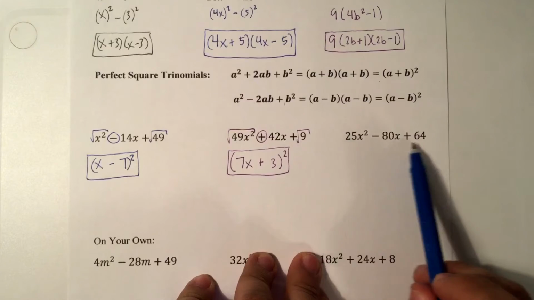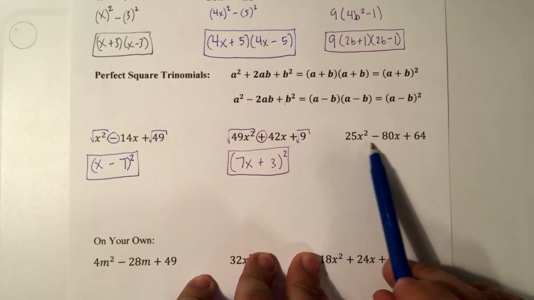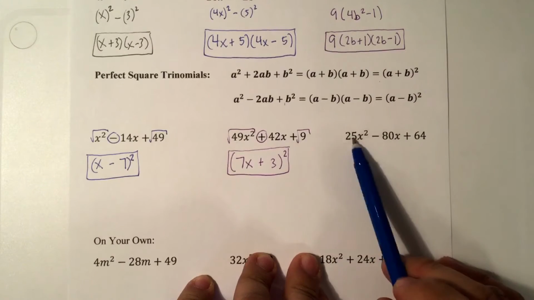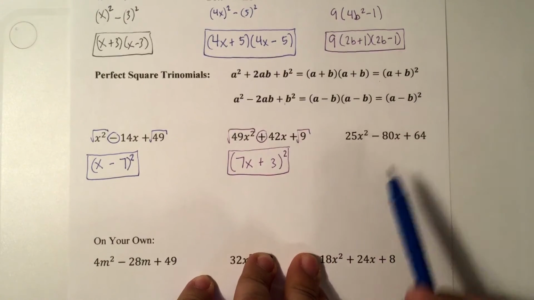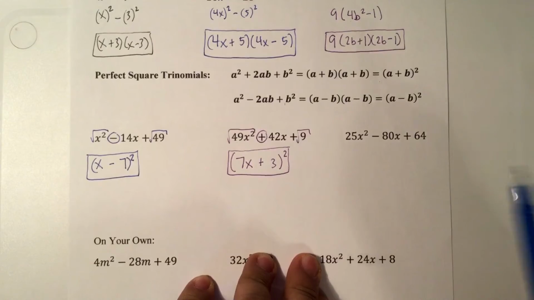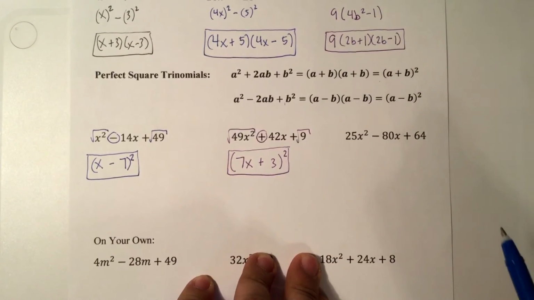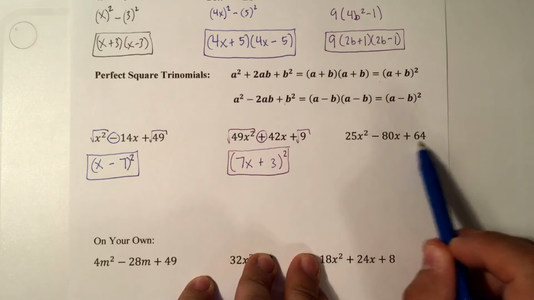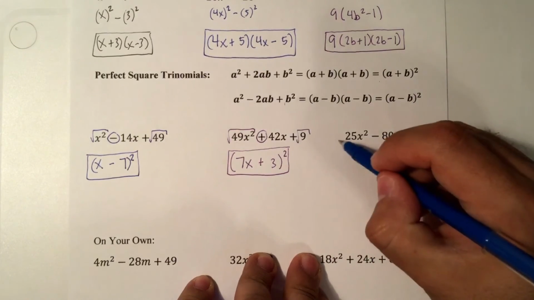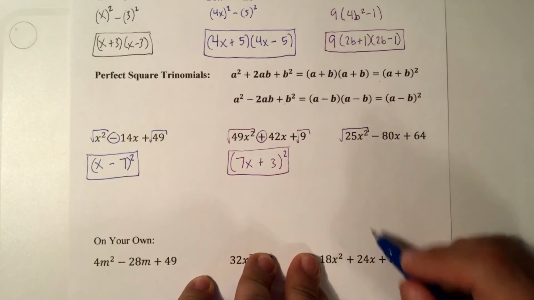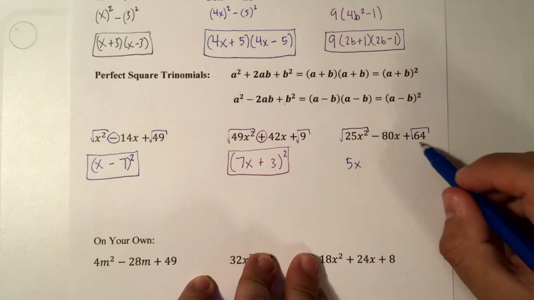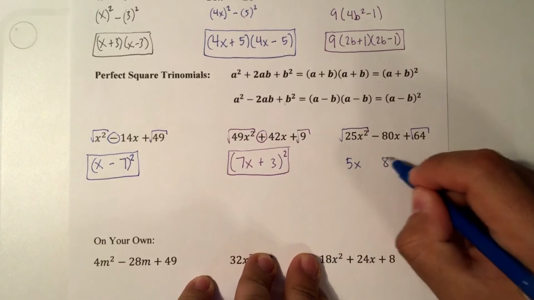25x squared minus 80x plus 64. Is it in standard form? Yes. Is there a GCF? 25, 80, 64? No. Is it a difference of squares or a perfect square trinomial? Well, I see 3 terms. First one is a perfect square. Last term is also a perfect square. So we're going to take the square root. The square root of 25x squared is 5x. The square root of 64 is 8.